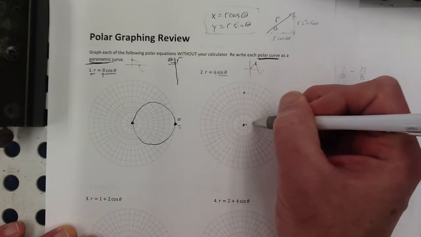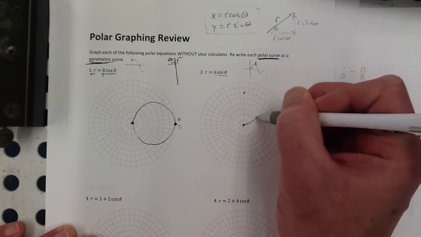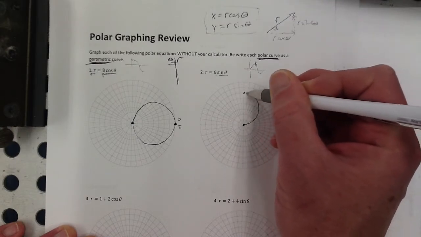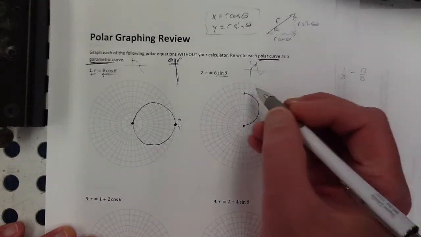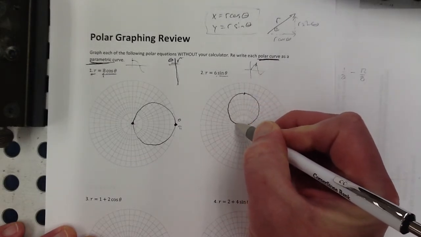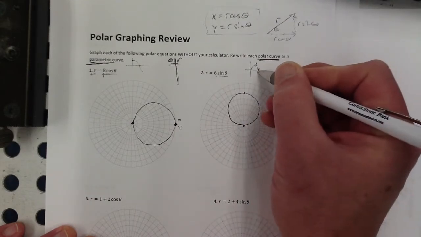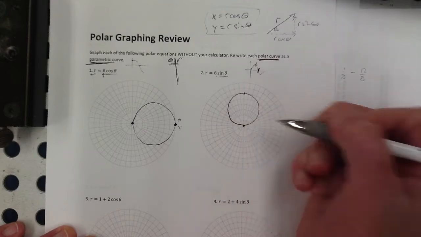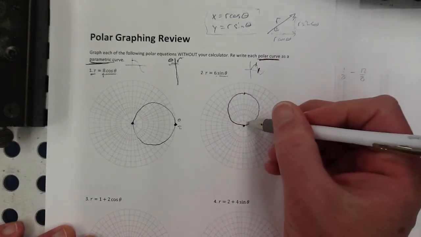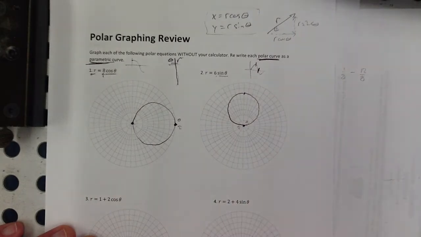Then it comes back around like this. By the time I get to pi, I'm back to 0 again. Again, that's from 0 to pi. If you go all the way to 2 pi, you're going to retrace that circle.